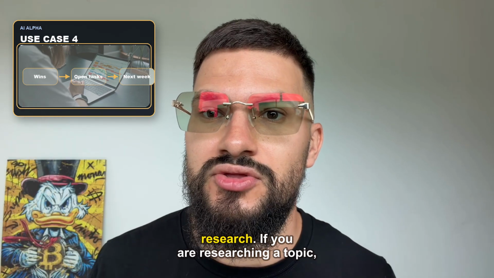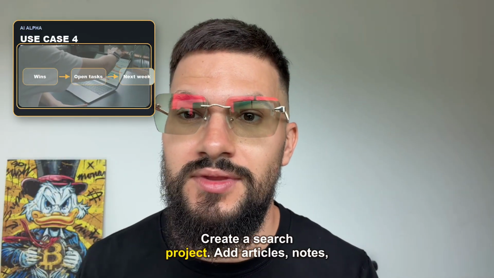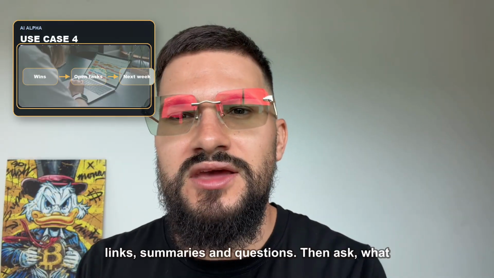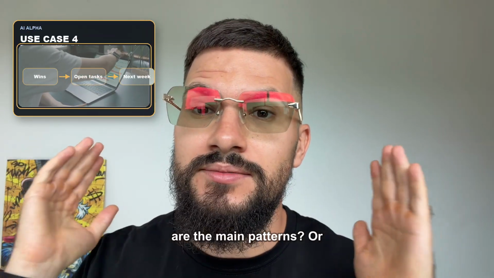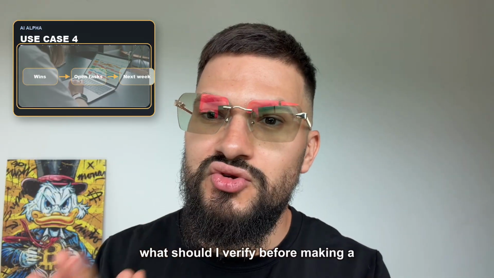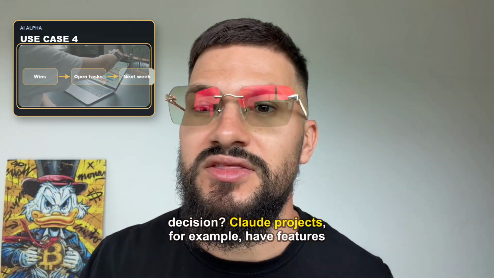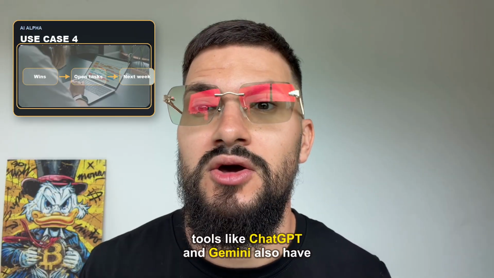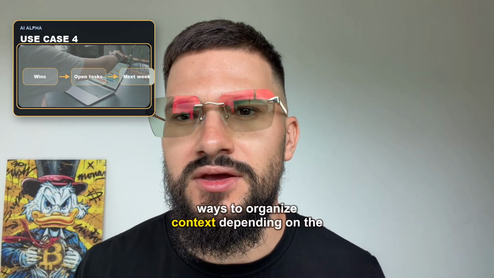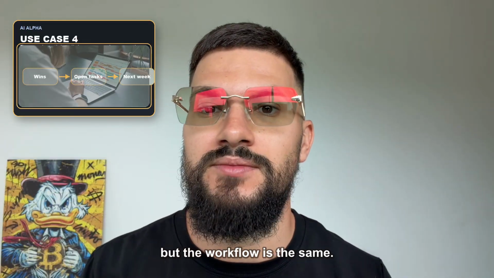Use case number 4, research. If you are researching a topic, do not keep everything in random chats. Create a research project. Add articles, notes, links, summaries, and questions. Then ask, what are the main patterns? Or what should I verify before making a decision? Claude Projects, for example, has features that help work with project knowledge, and tools like ChatGPT and Gemini also have ways to organize context depending on the version and plan. The exact names change, but the workflow is the same.